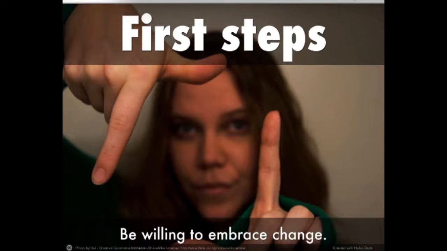And so, first steps. As teachers, we have to be willing to embrace change. We have to think about our vision, consider what we want our students to do as they're producing video, or consider the why. Why do we want them to make that shift from mere consumers of media and consumers of information to producers and curators of content?